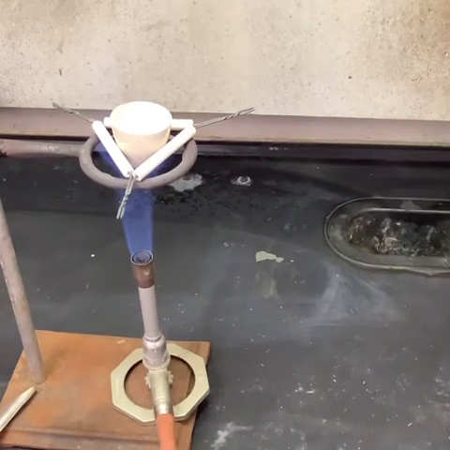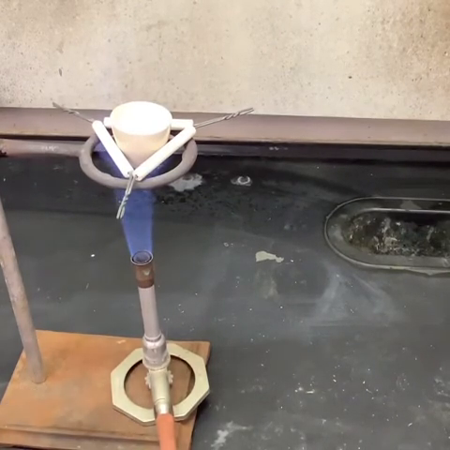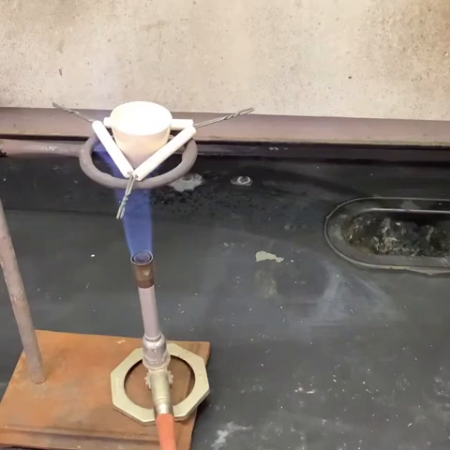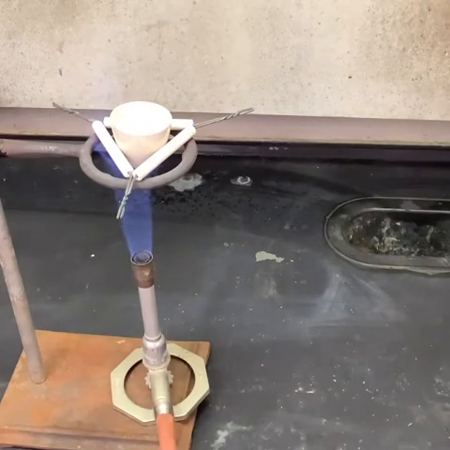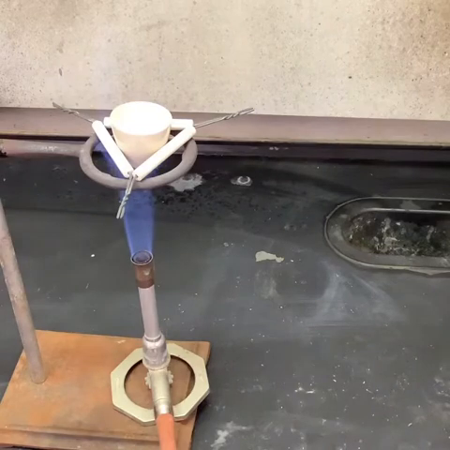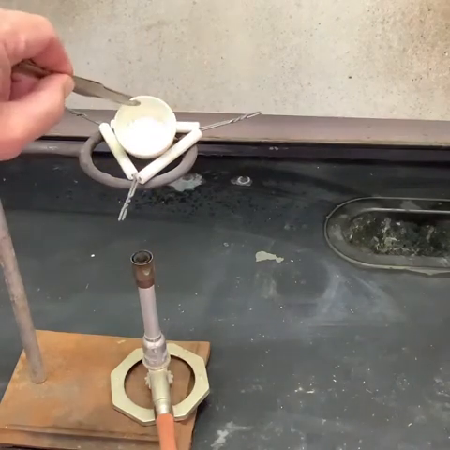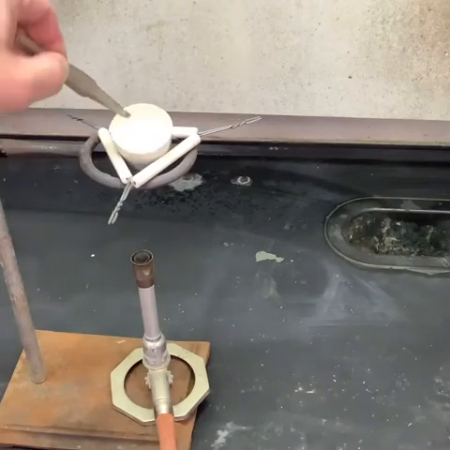Alright, it's been about another 5 minutes. This stuff hopefully is as decomposed as it can possibly get. To be quite honest, looking inside of the crucible, there's not very much difference in what it looks like now to what it looked like then. If we shut it off and we just sort of tip it sideways, it's still just a white powder.